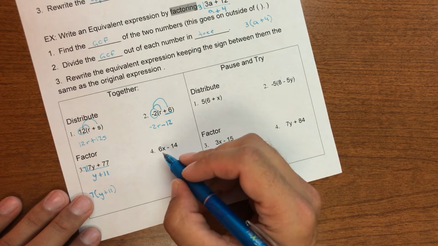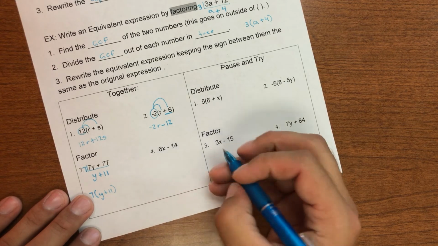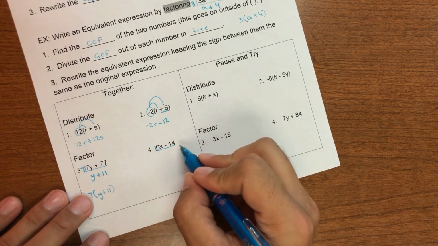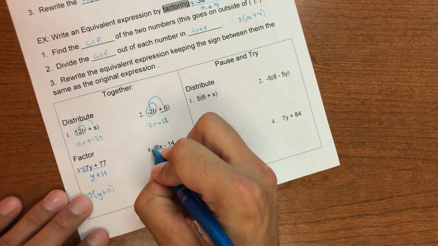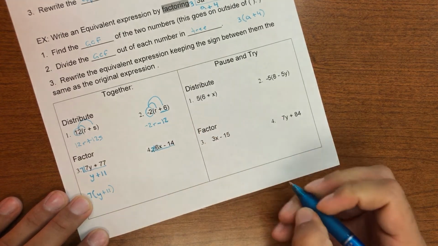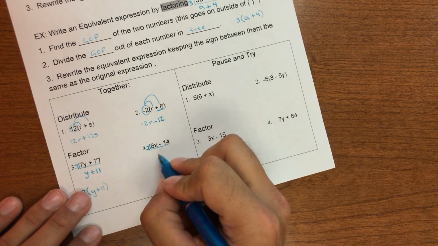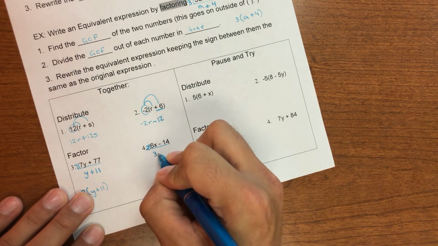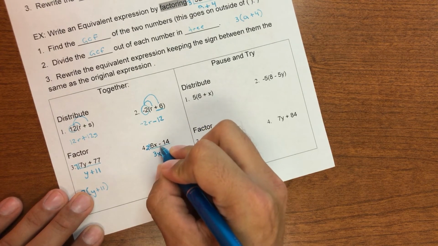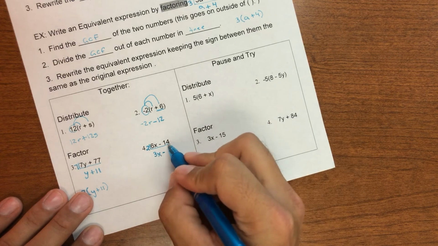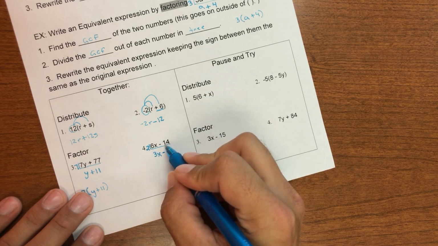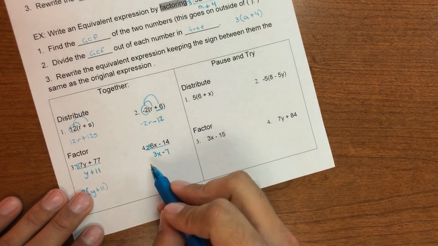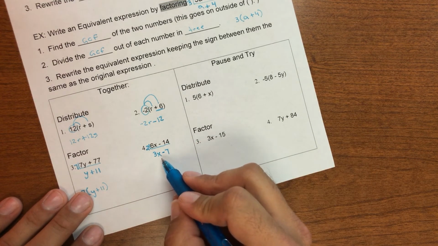Our example number 4, 6x minus 14, and we want to factor. So I'm going to draw my little factor tree. And the largest number that goes into 6 and 14, I think the largest number is going to be 2. So that goes on the outside. And when I factor that out, 6 divided by 2 is 3. So I've got 3 x's left over. And I've got a minus right here, so I'm going to keep my minus. Now 14 divided by 2, when I factor the 2 out, 14 divided by 2 is 7. So I pulled a 2 out, and I'm left over with 3x minus 7.